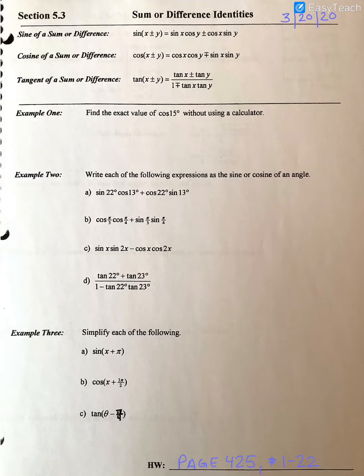As you look down at the next rule, the cosine of a sum or a difference, you'll notice it's cosine of x plus or minus y equals cosine x cosine y, and notice this time it's minus or plus sine x sine y. So this time, if you have a plus in the first statement, you'll have a minus in the other statement, and vice versa. If you have a minus, then it equals a plus. And we'll look at some examples there.